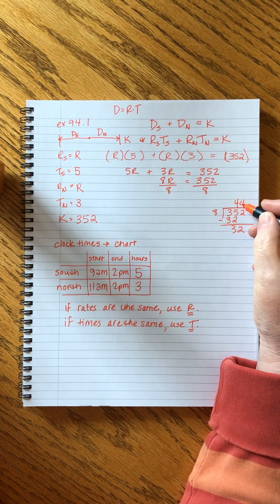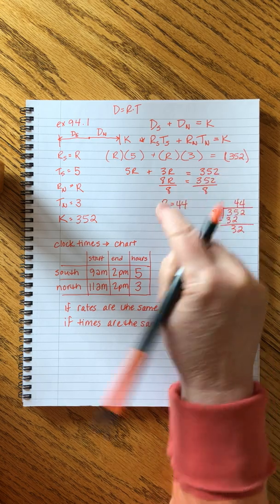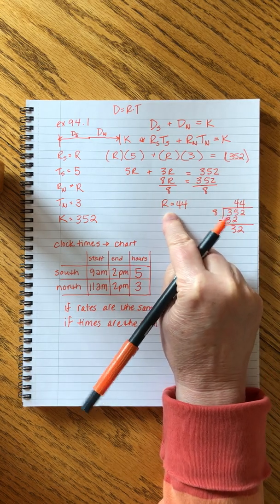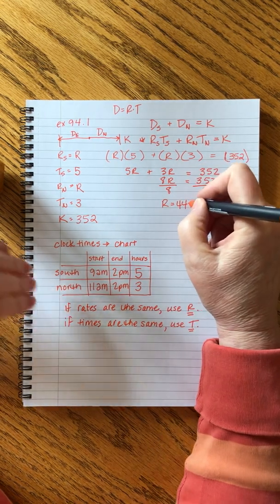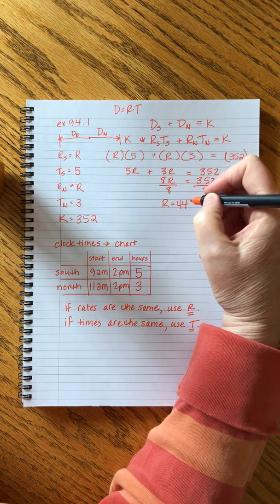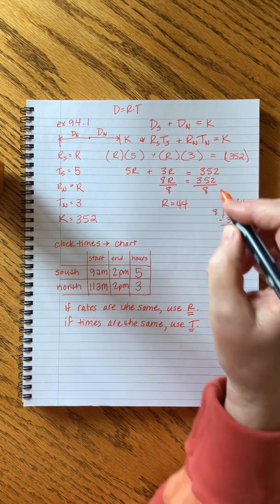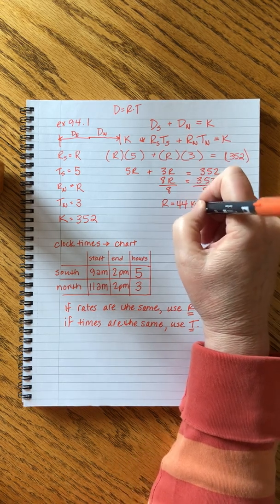So that tells me that r equals 44. So that means that the rate of the buses was 44 miles or kilometers. Let's look and see. No, kilometers. So it's kph.